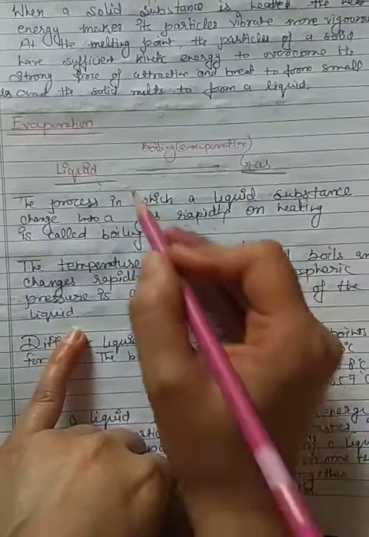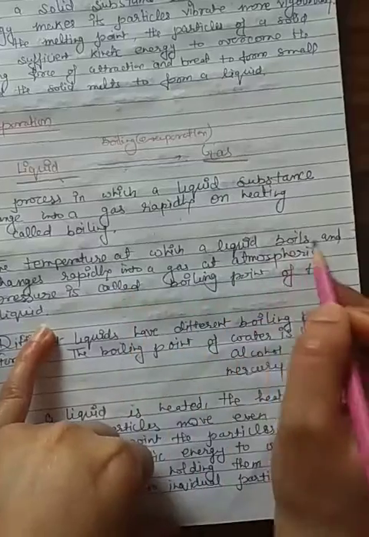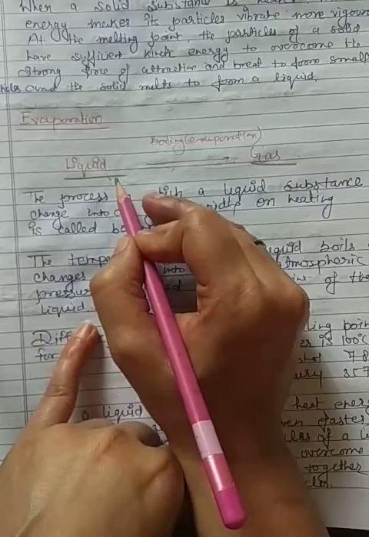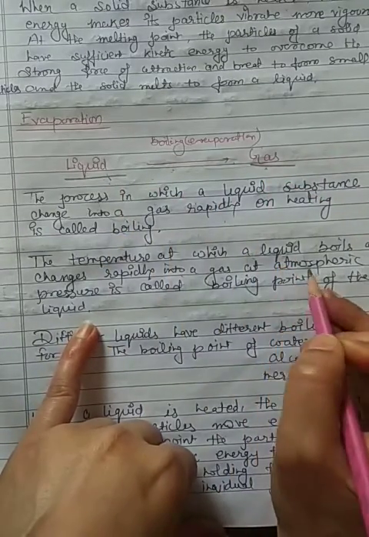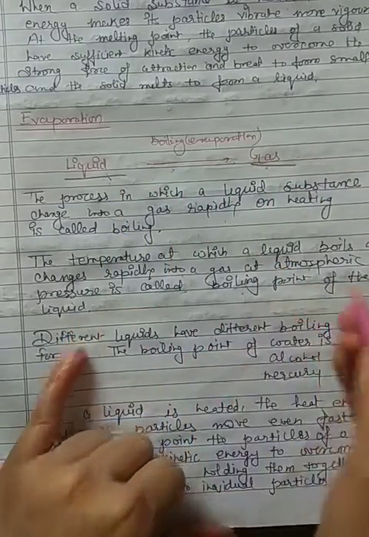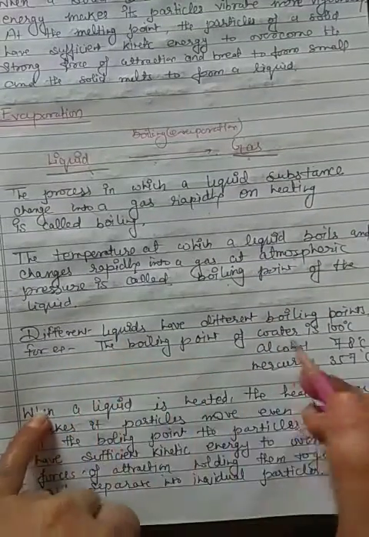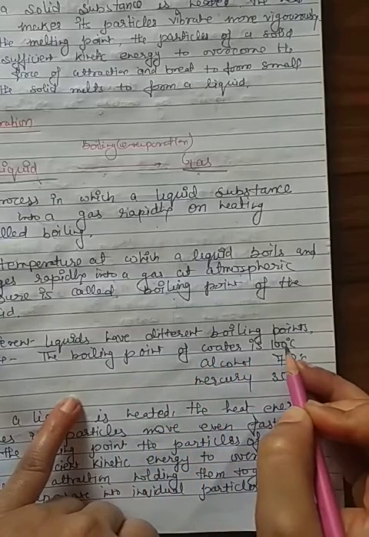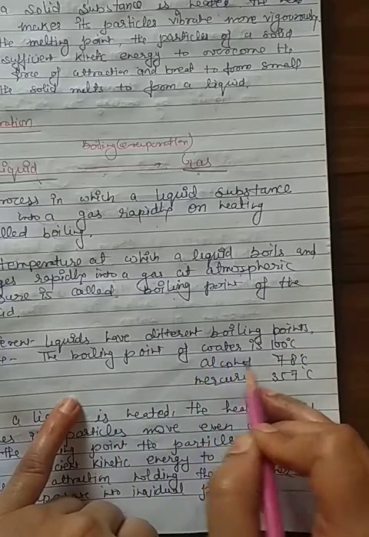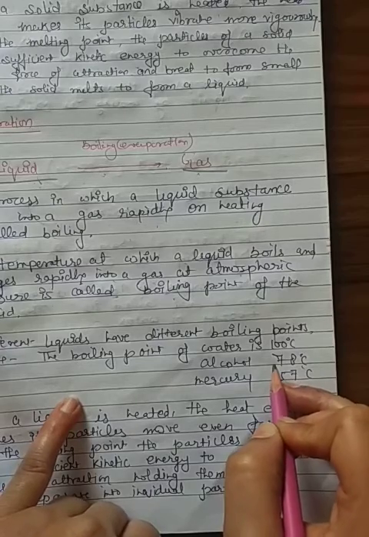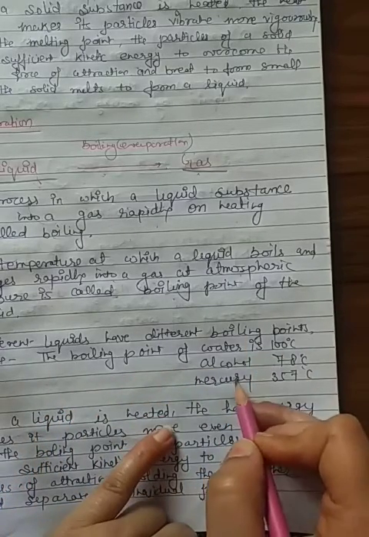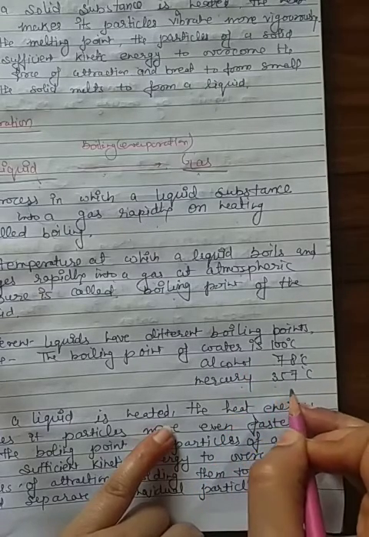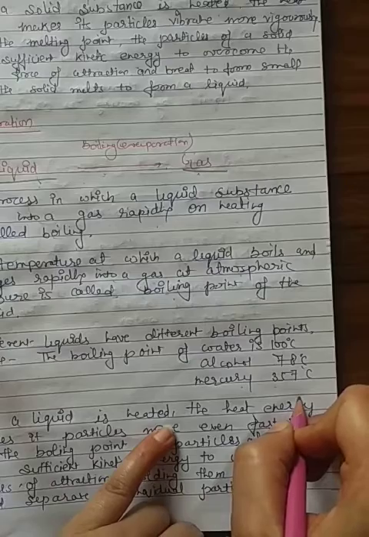The temperature at which a liquid boils and changes into gas at atmospheric pressure is called the boiling point of that liquid, and different liquids have different boiling points. The boiling point of water is 100 degrees Celsius. Alcohol's boiling point is 78 degrees Celsius, which means alcohol boils faster than water, and mercury's boiling point is higher than water and alcohol, that is 357 degrees Celsius.